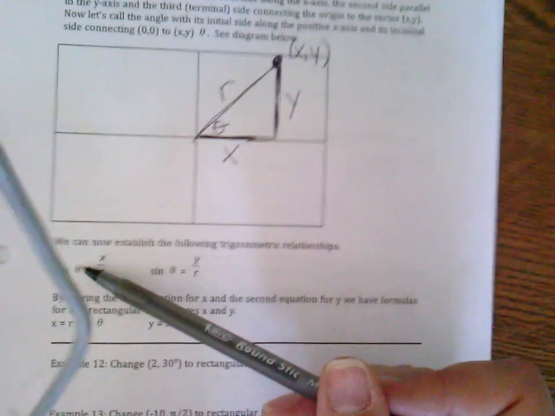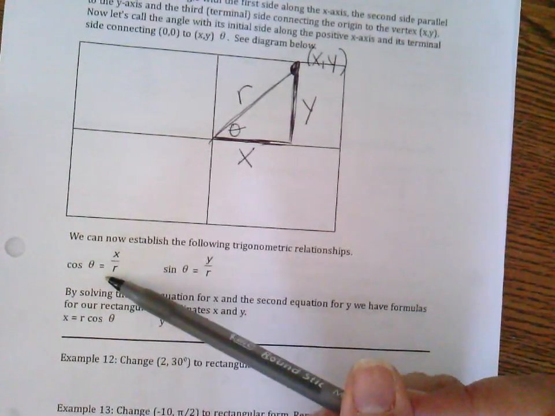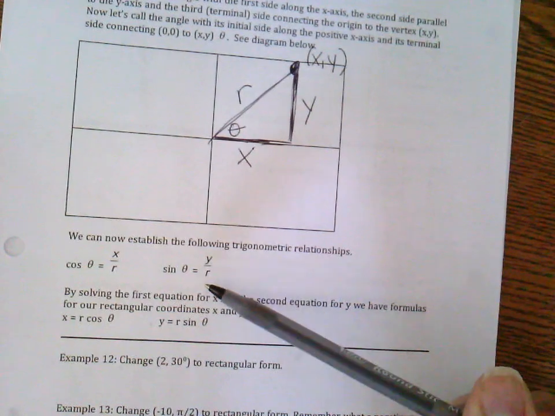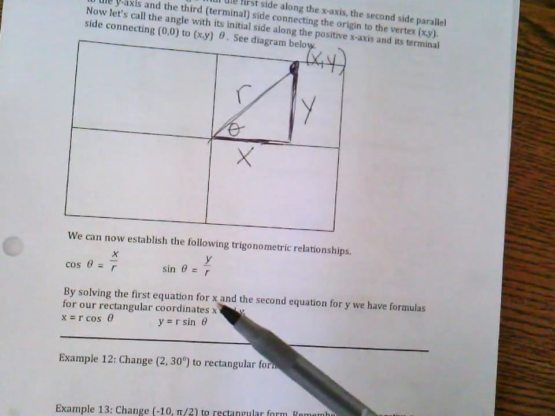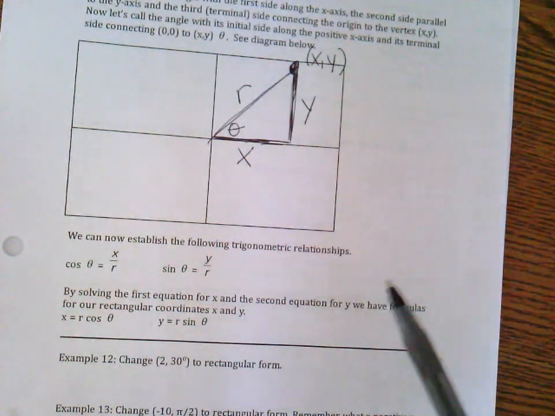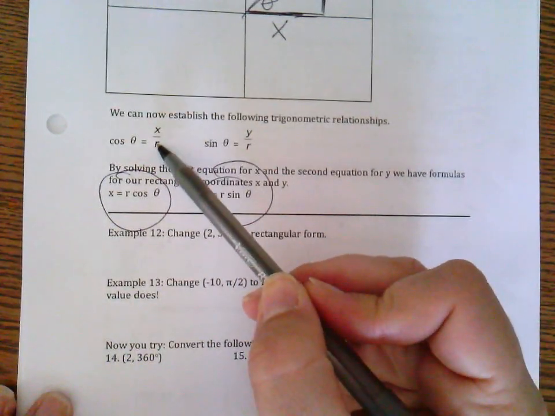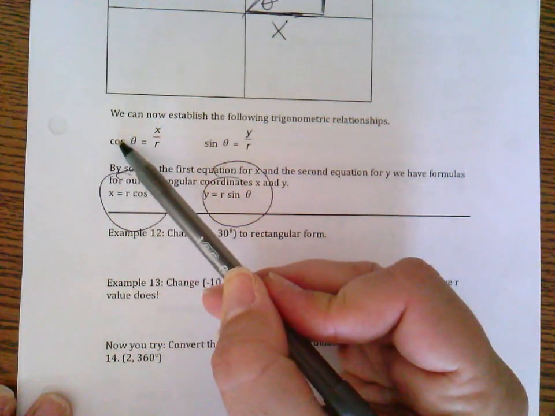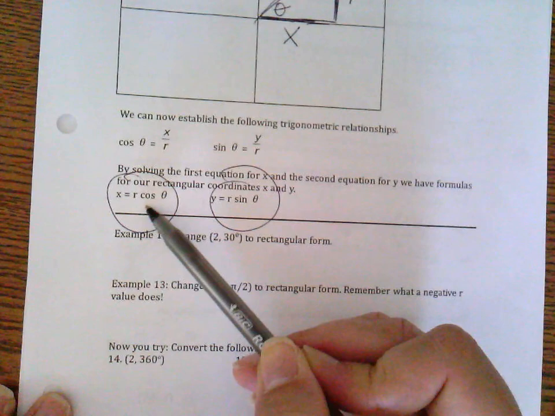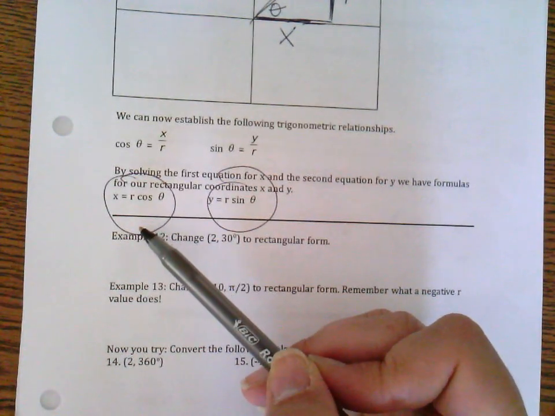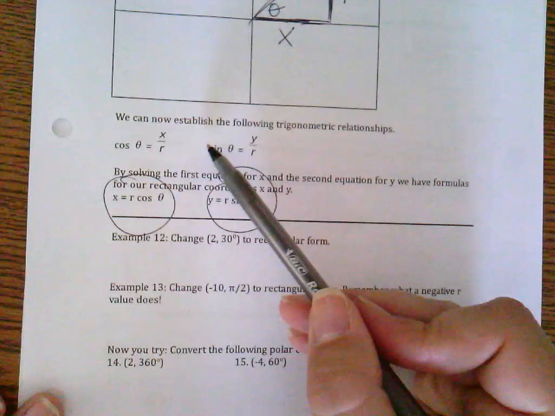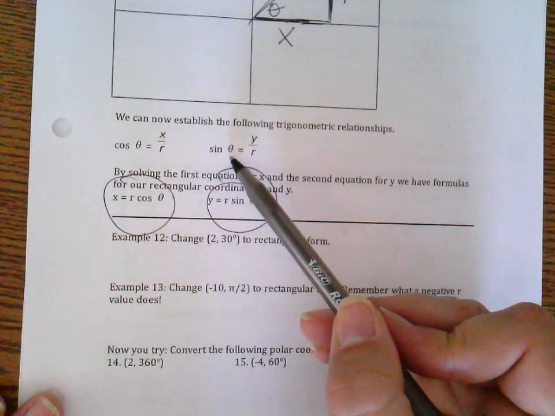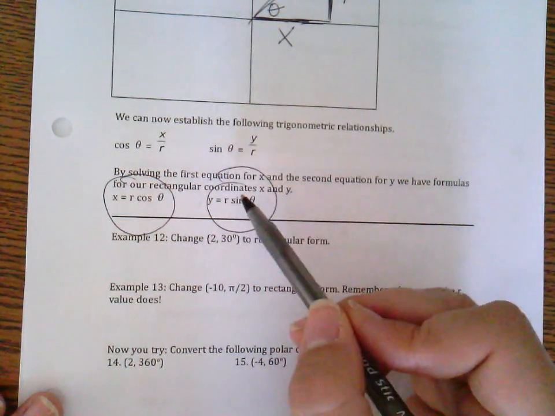We know these trigonometric relationships because cosine is adjacent over hypotenuse and sine is opposite over hypotenuse, y over r. So all you have to do to go from the polar form into rectangular is use these two conversion factors. If I multiply by r to the other side, I get r cosine theta is equal to x. That's the conversion factor for x. If I multiply r to the other side, I get r sine of theta. That's the conversion factor for y.